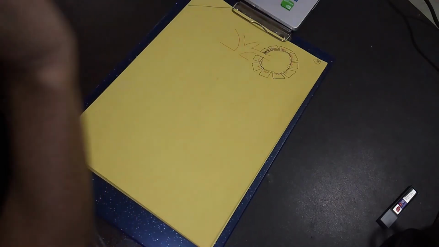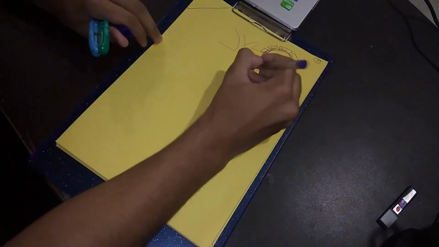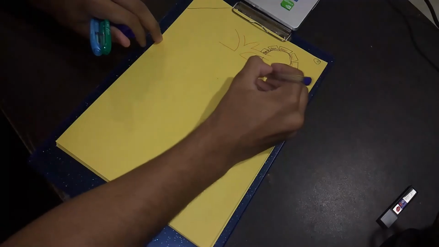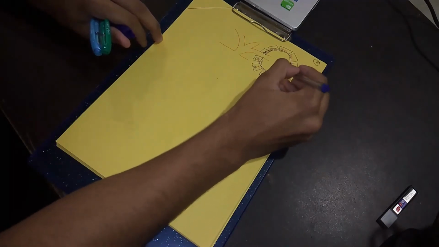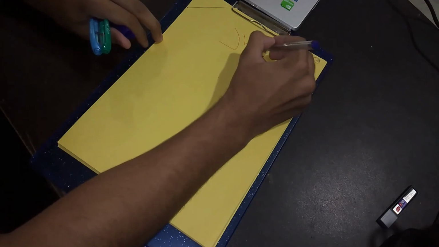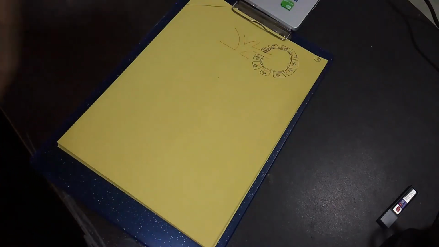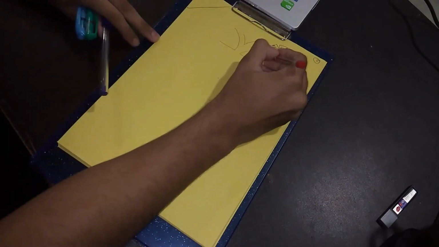So this is the Golgi, and there is the nucleus present. In all these, the nucleus is present, and now let's draw the intercalated ducts properly.